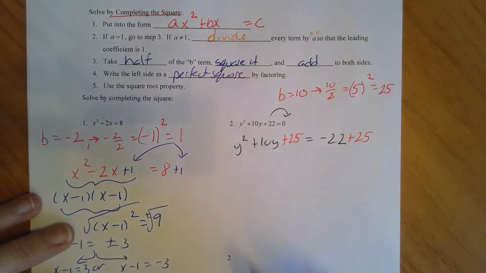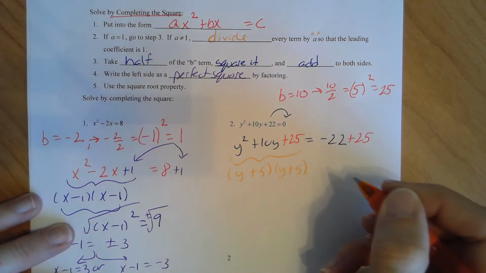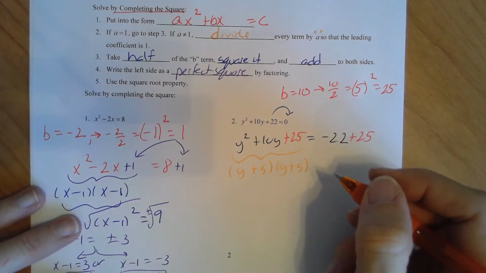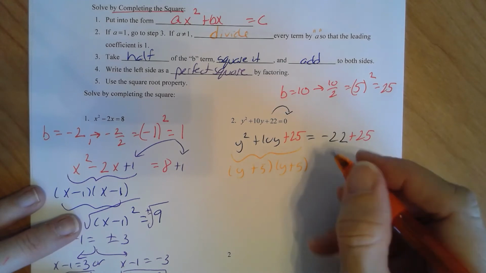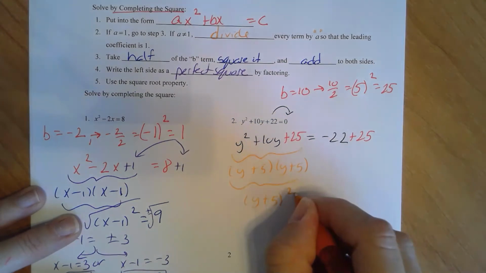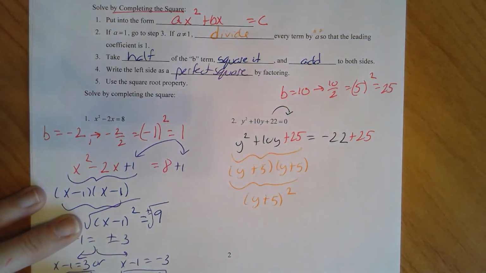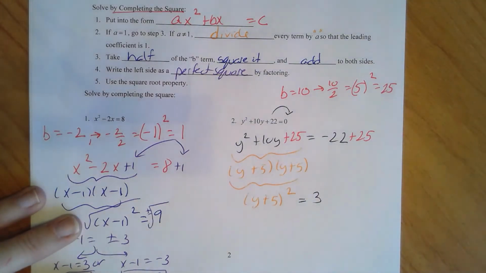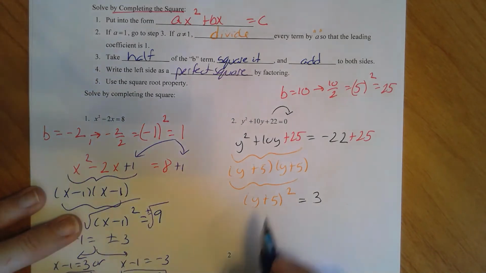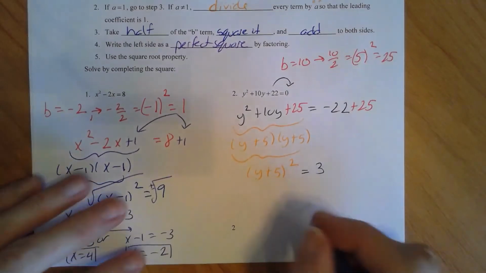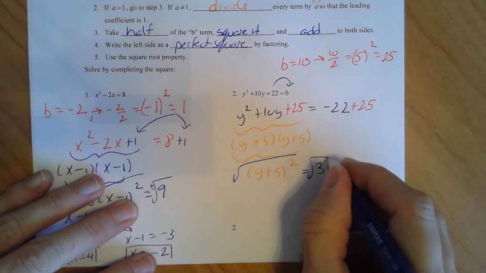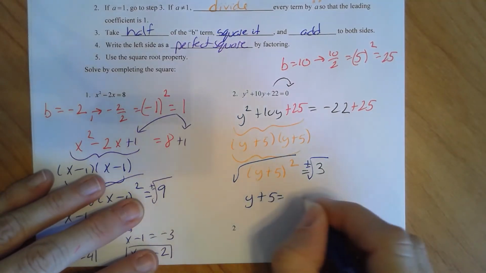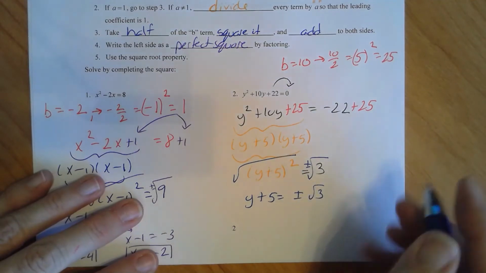When you do that, the left side should be a perfect square, so you can factor it as y plus 5 quantity squared. It always should be the same number, 5. Now on the right hand side, negative 22 plus 25 is 3. So now we have the square root property. We have a quantity squared equaling a constant. So we'll take the square root of the left and the square root of the right, not forgetting plus or minus. So y plus 5 equals plus or minus the square root of 3.